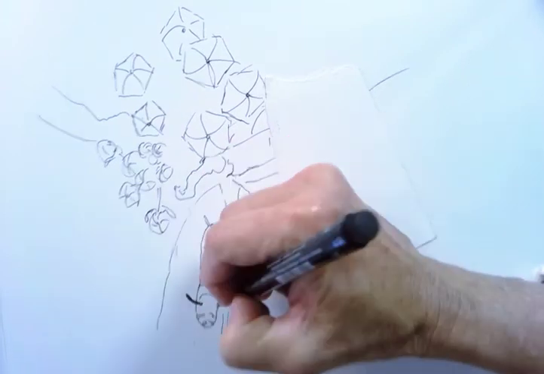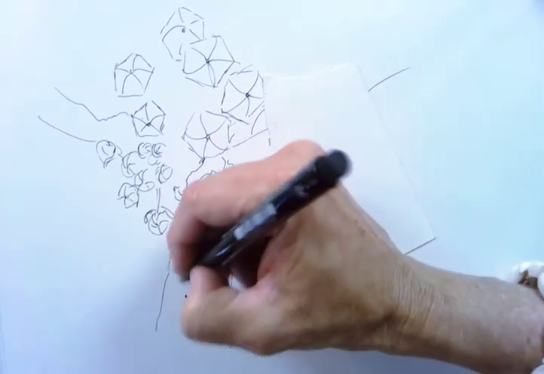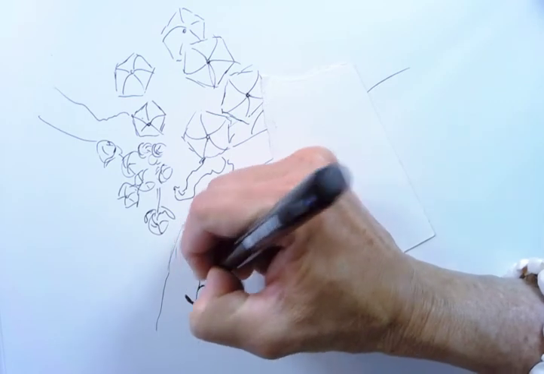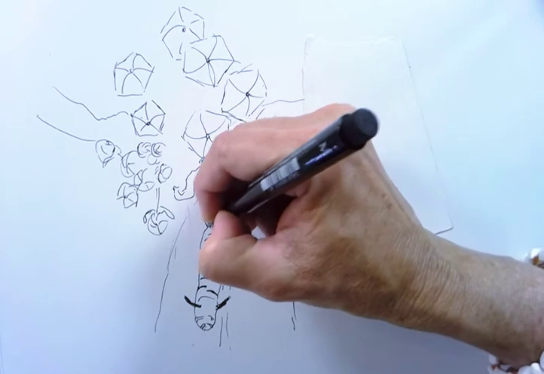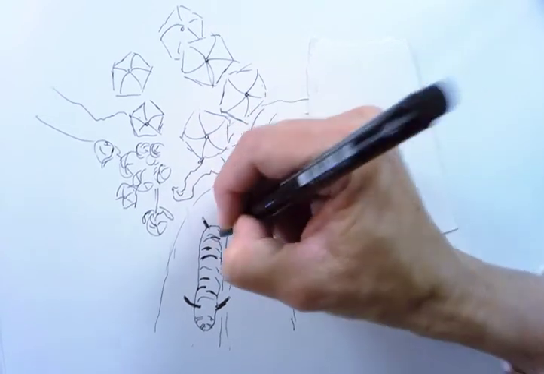So I'm gonna go in with my Pitt pen and get some of these areas darker. I'm committing to the line now.